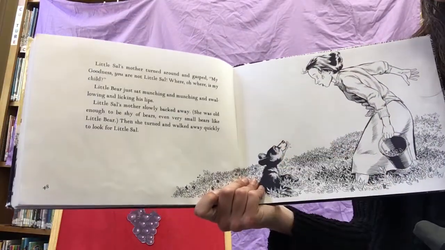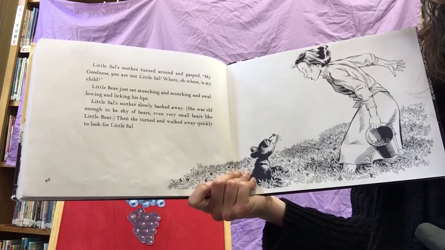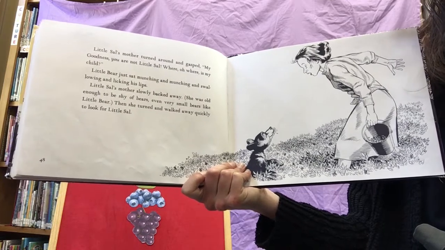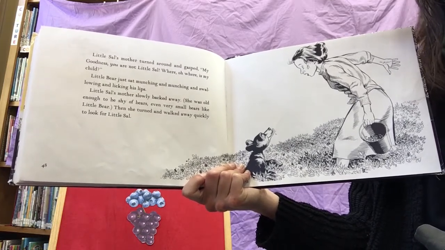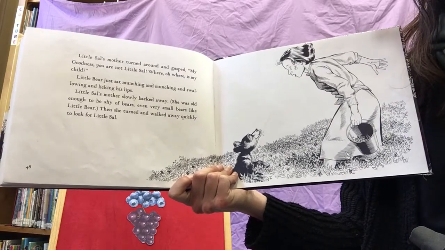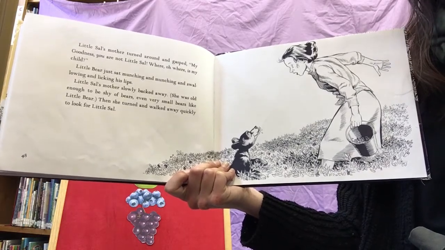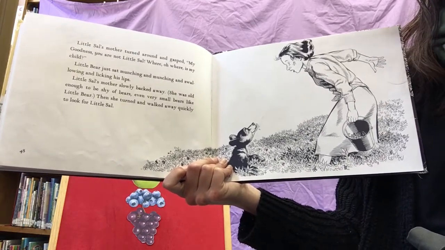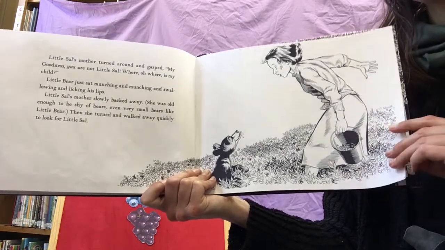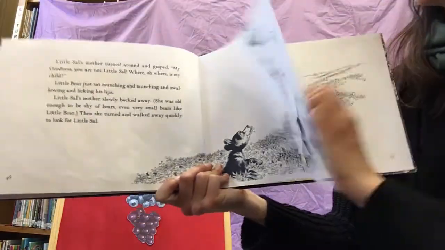Little Sal's mother turned around and gasped. "My goodness, you are not Little Sal. Where, oh, where is my child?" Little Bear just sat munching and swallowing and licking his lips. Little Sal's mother slowly backed away. She was old enough to be shy of bears, even very small bears like Little Bear. Then she turned and walked away quickly to look for Little Sal. Look at Little Bear. Silly guy.